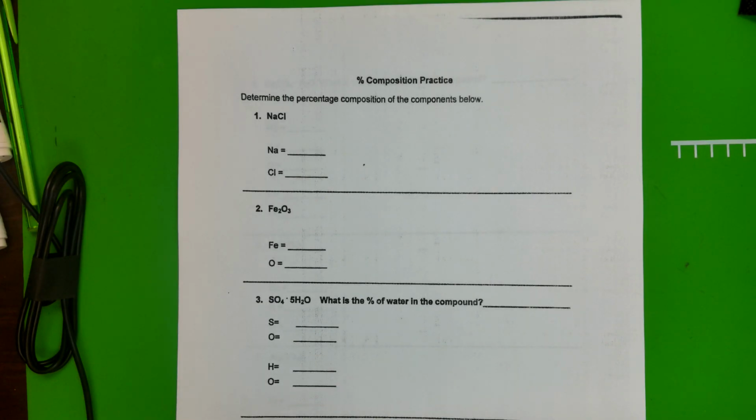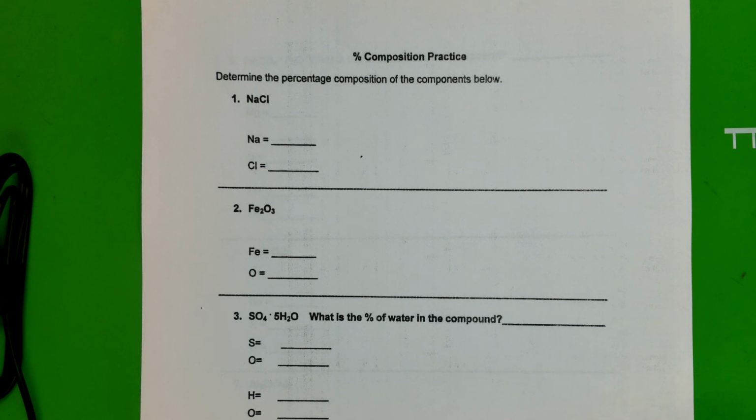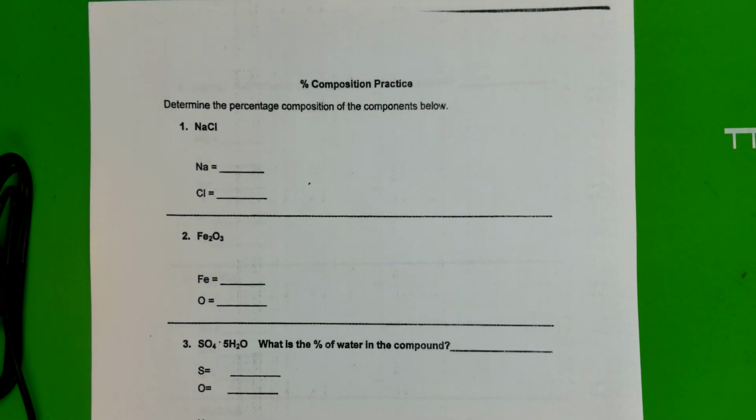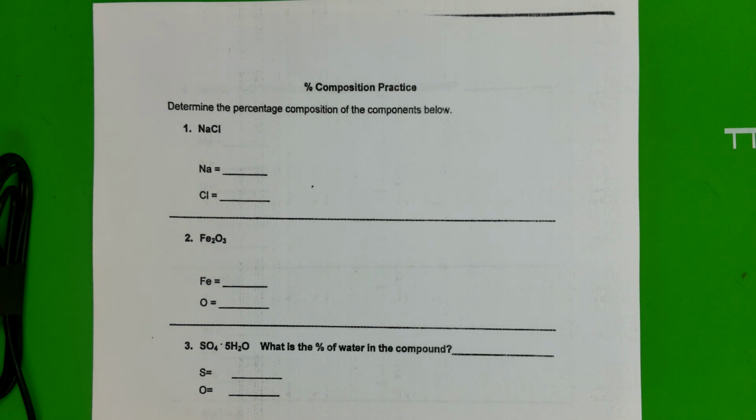Guys, okay, so today we're going to go ahead and learn about percent composition. We're going to determine the percent composition of the components below. This one is a lot easier to understand.